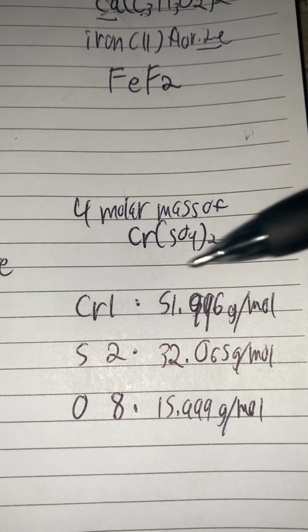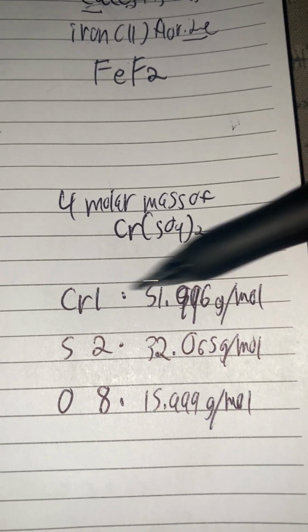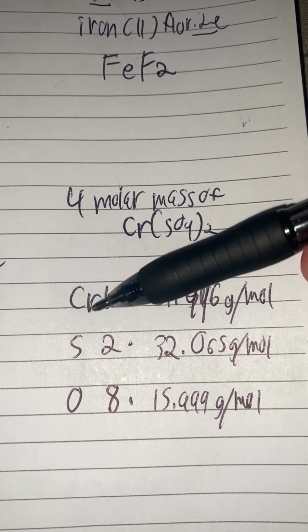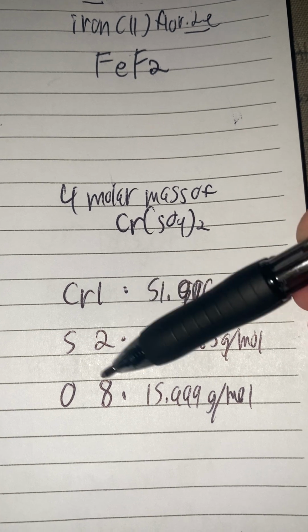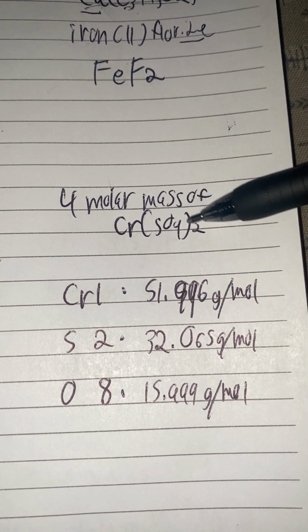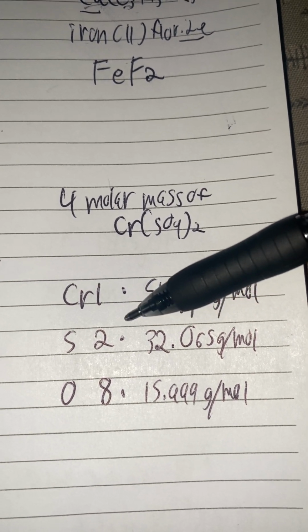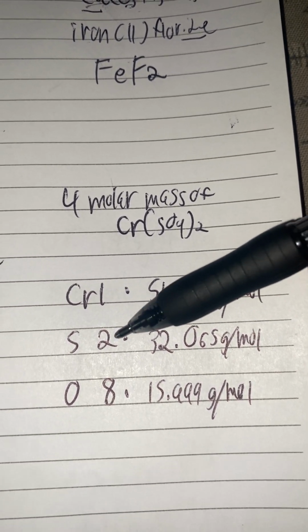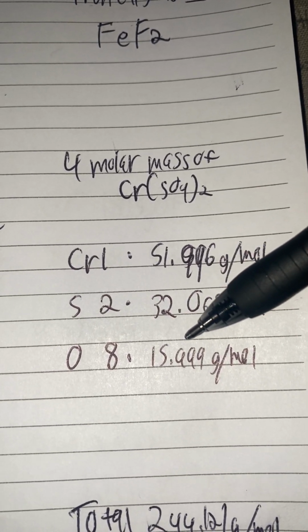So I just grabbed the molar mass for Cr, which is 51.996 grams per mole. The S atoms, there are 2 of them because of this multiplying everything in here. So now we would just multiply 32.065 grams per mole times 2. And then I'm going to move down to the oxygen.